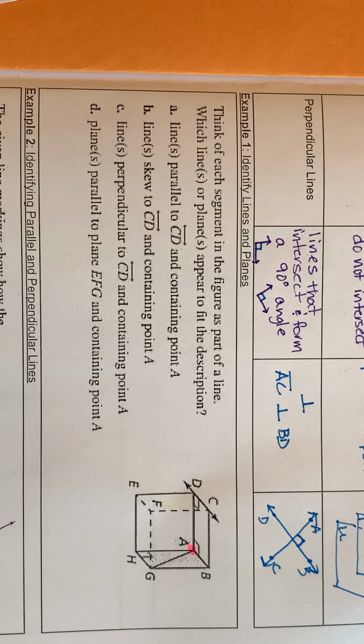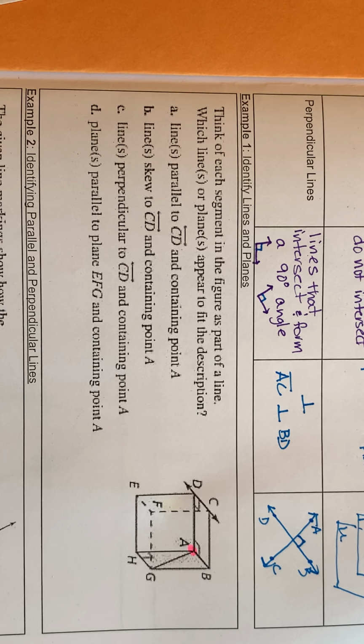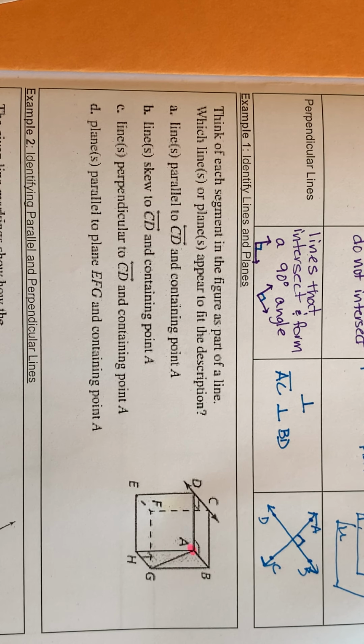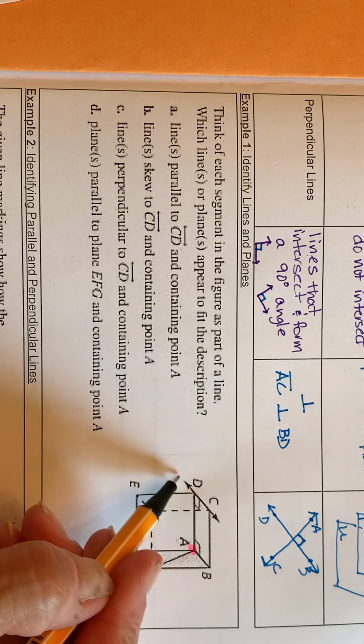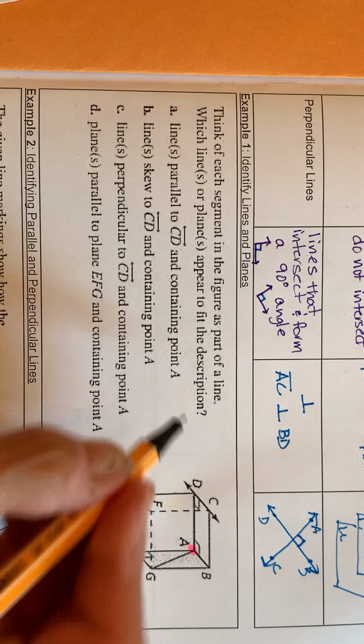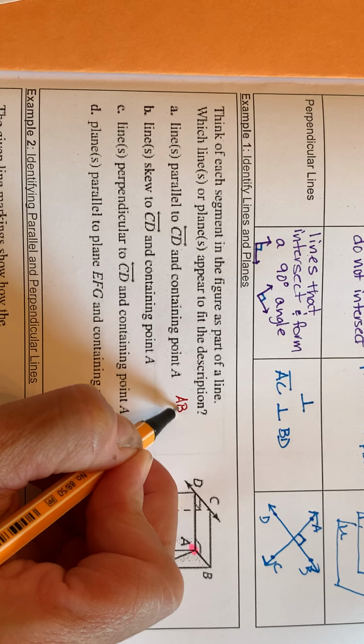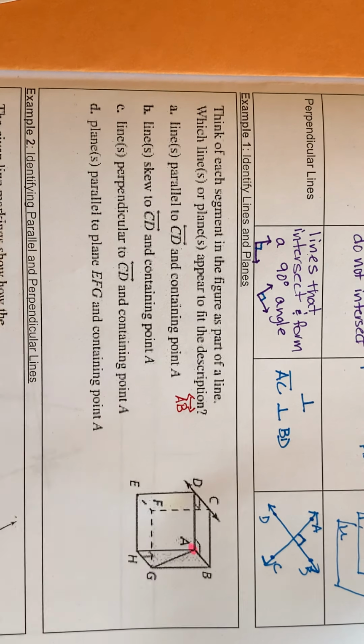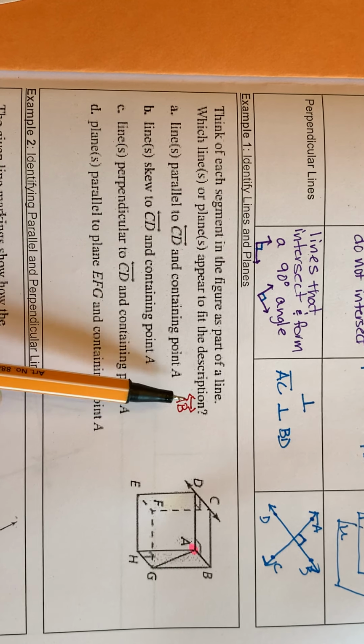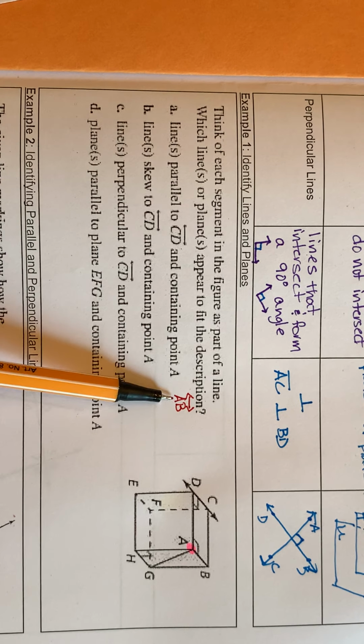But in this picture, if a line is going to be parallel to CD and contain point A, then it's going to have to be AB. Remember, it has to be in the same plane. Whether you just put AB or AB with a segment above it, all is good with me.